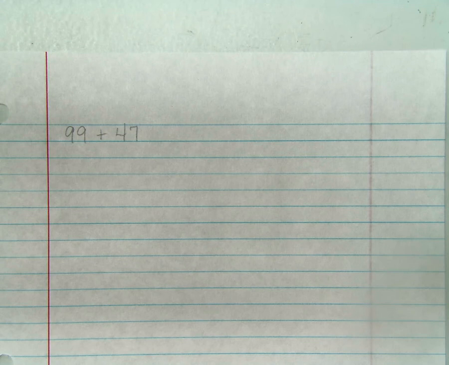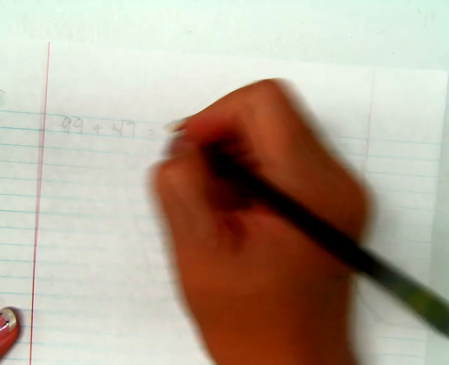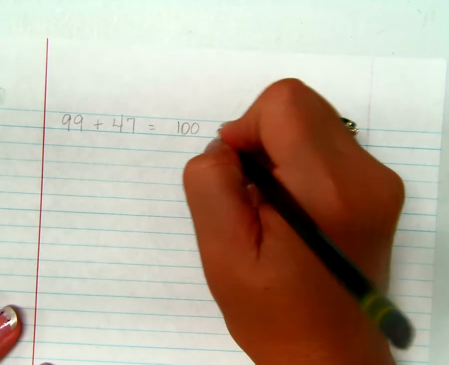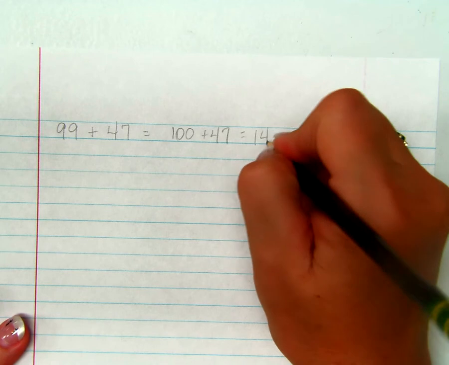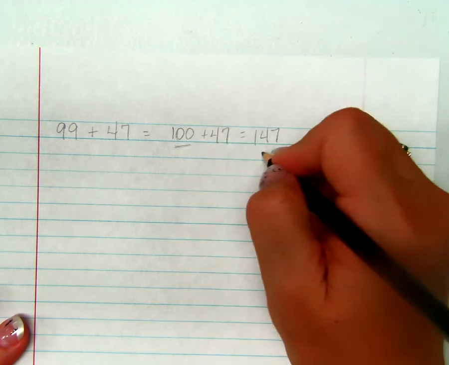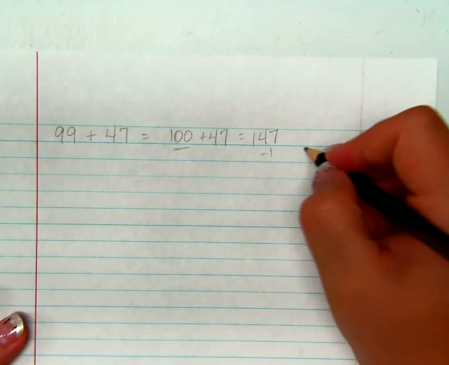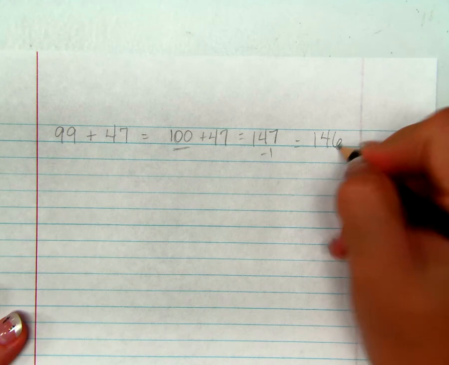But I started with 99, not 100, so it should be one less. So I could think of it as 100 plus 47, which is 147, but minus 1. One less than that. So 146.